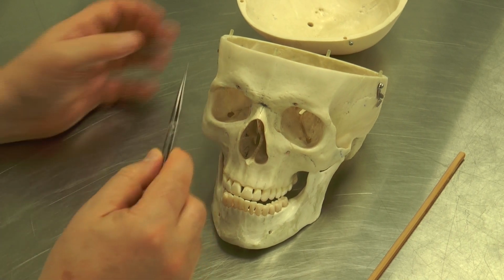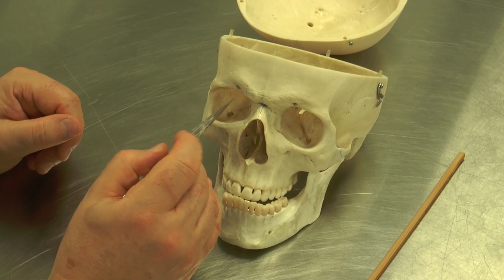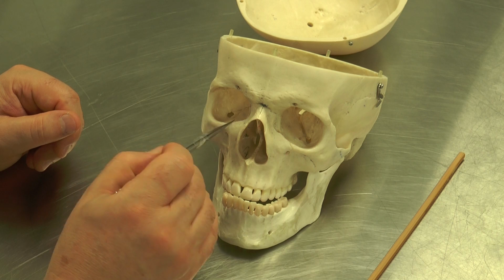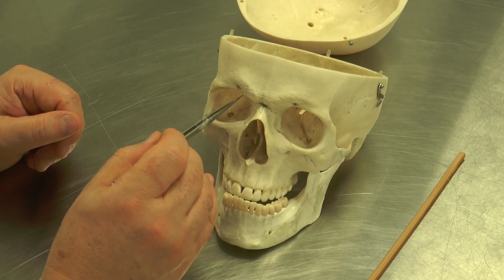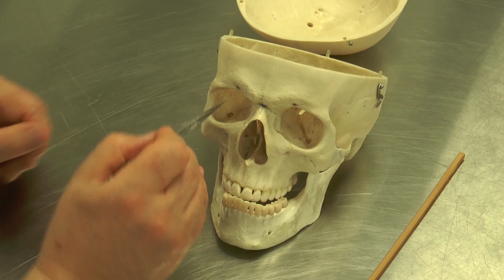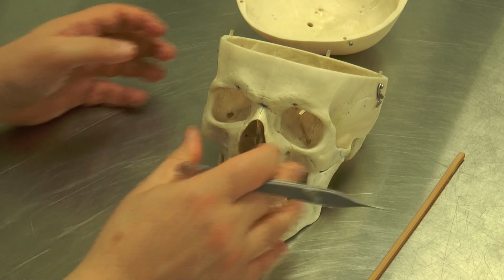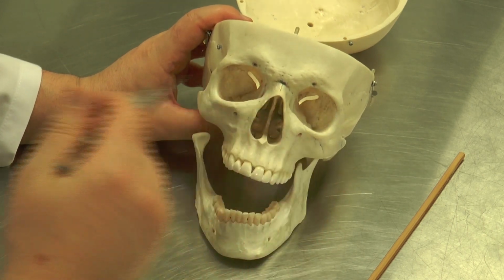Okay, let's look at the bony orbit now. So we have four margins. We have the supraorbital margin, the infraorbital margin, the lateral margin, and the medial margin, right? So supraorbital margin, as you can see here, and by the way, this is the bony orbit. We're going to look at that bony orbit in the next courses.